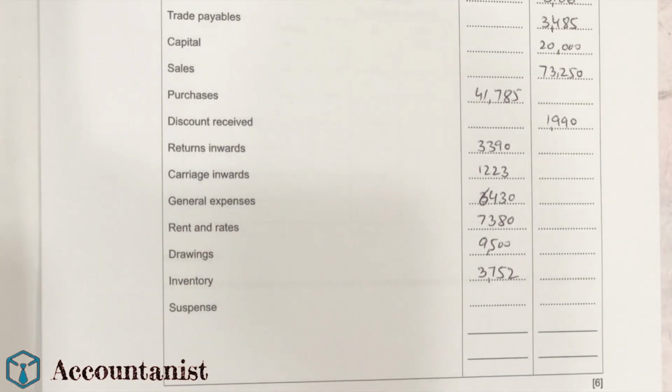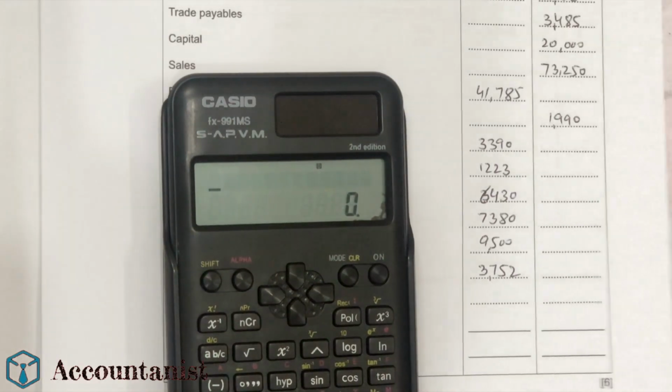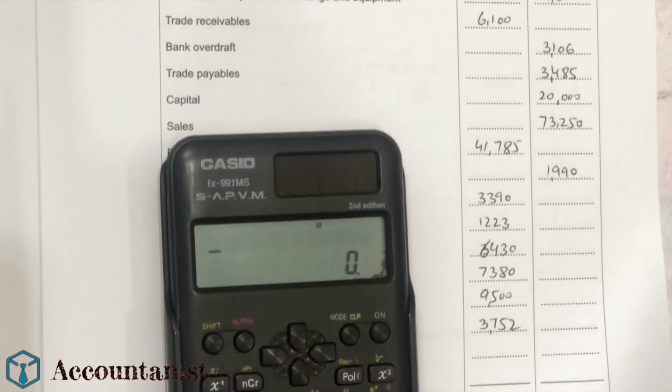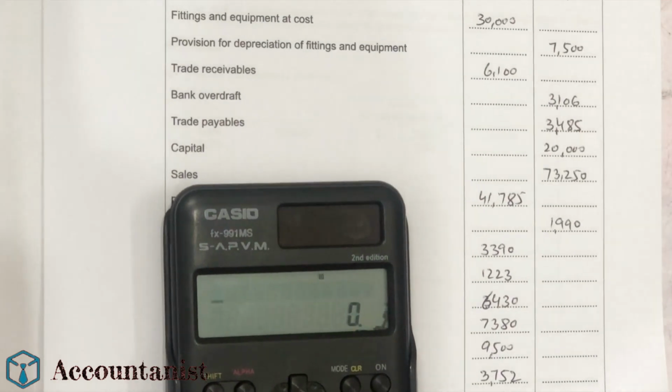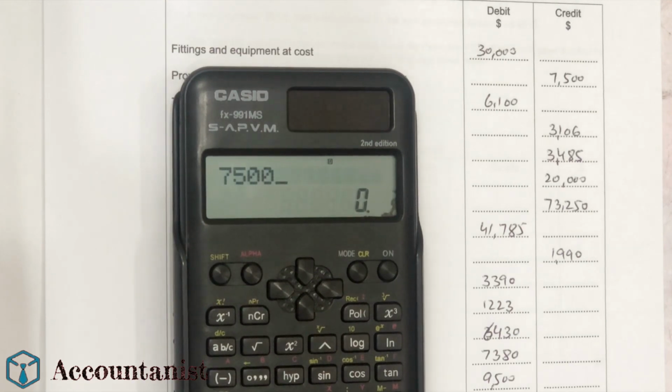So we're going to make the total of both sides. Let's make the total of credit side first because it has fewer entries. So here we have 7,500 plus 3106 plus 3485 plus 20,000 plus 73,250 plus 1990, and the total is 109,331.